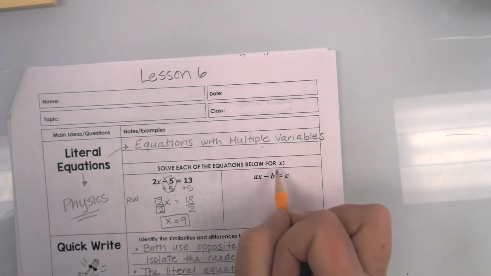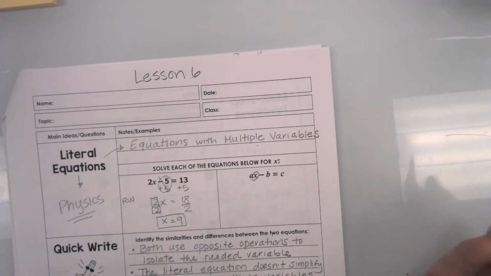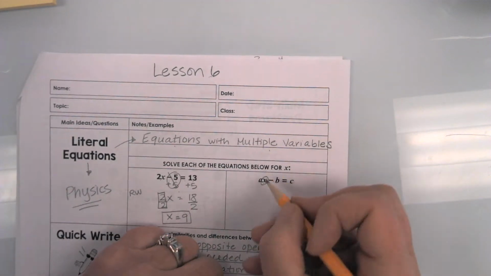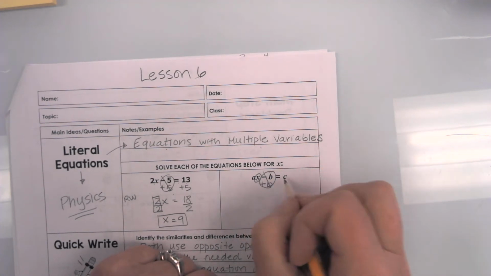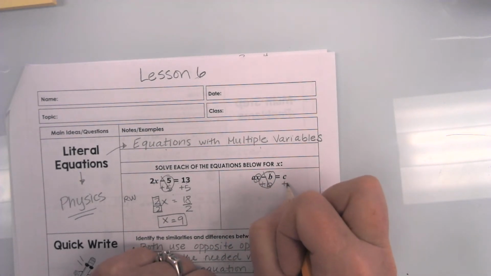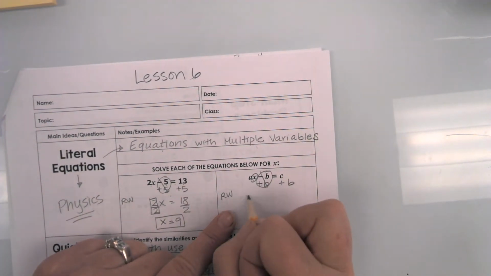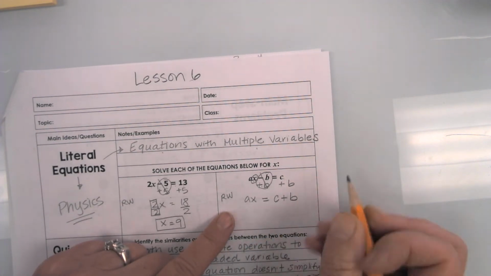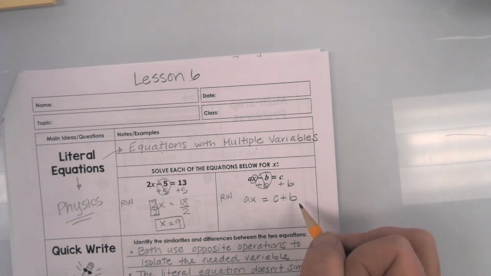Notice that I want to solve for x. I want x to be by itself. So I need to remove my add or subtract first, which is my constant. If I have a negative b, I'm going to move it by using a positive b. That becomes 0. But whatever I do to one side, I do to the other. So now I'm going to rewrite. I have ax equals c plus b. I can't actually put c and b together because they're being added and there's not a value there.